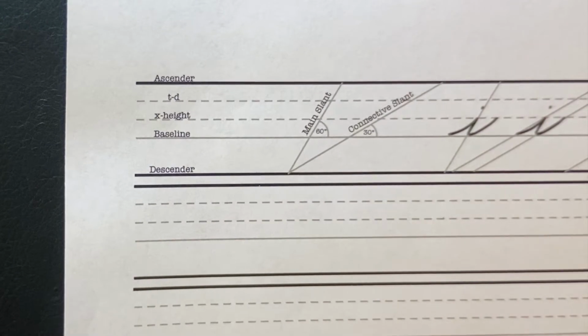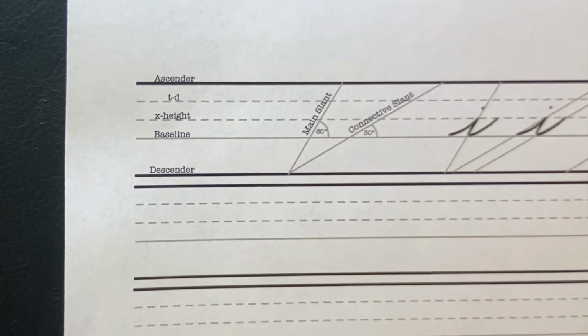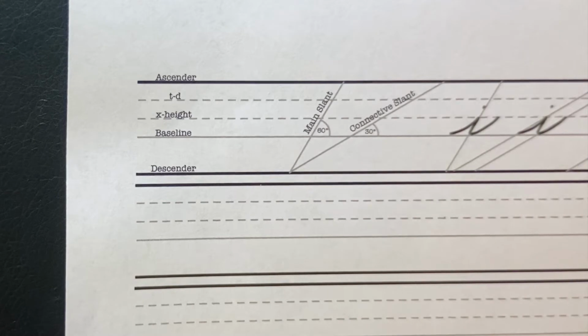All right, let's talk about the cursive grid. These are the guidelines, the slant lines that frame our writing. It's the grid that we write our script within. Okay, and this grid is something that you'll find in all kinds of calligraphic scripts.